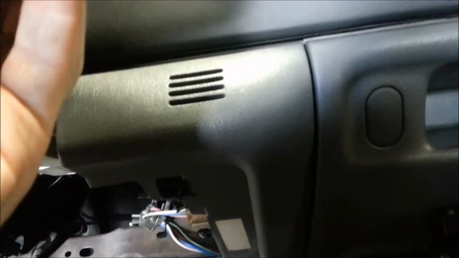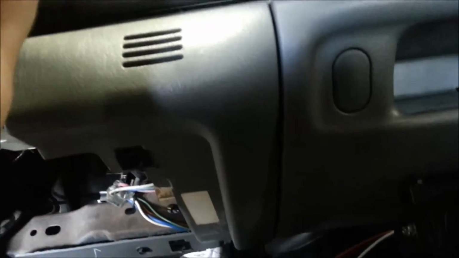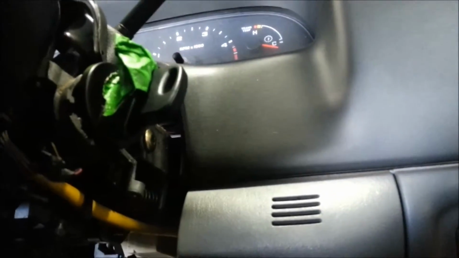The ignition here is not seated into the column. So the computer picks it up, gives us a code, which would help lead us in the right direction for finding these kind of problems.